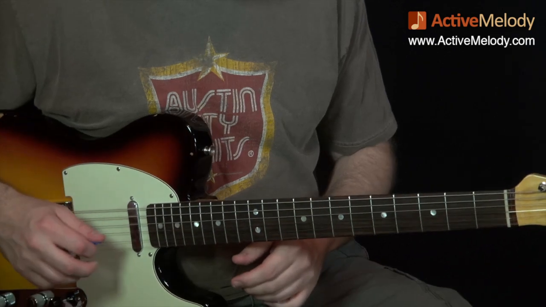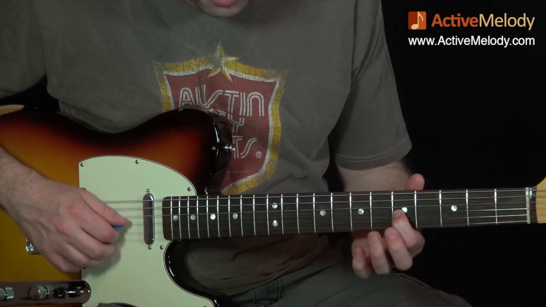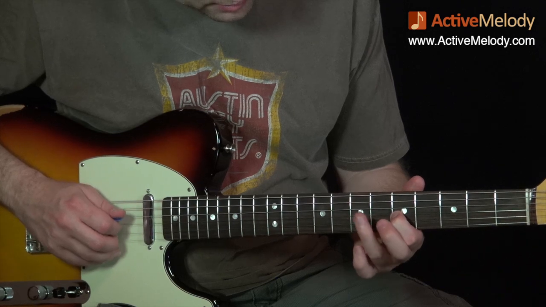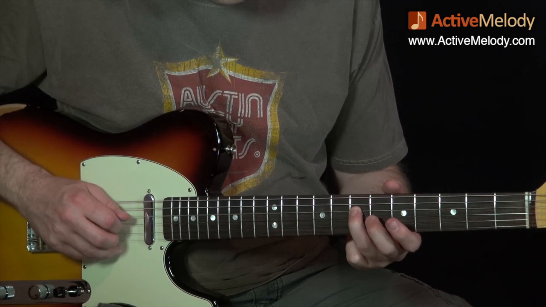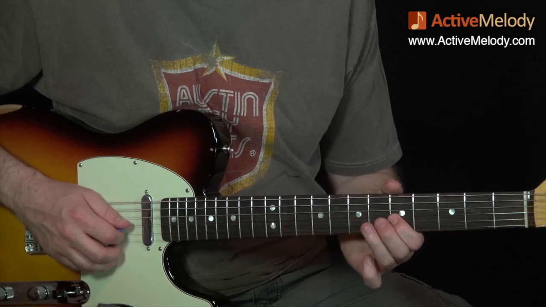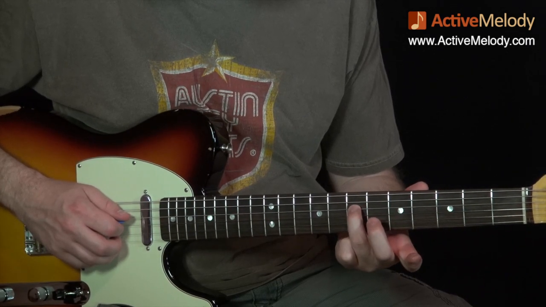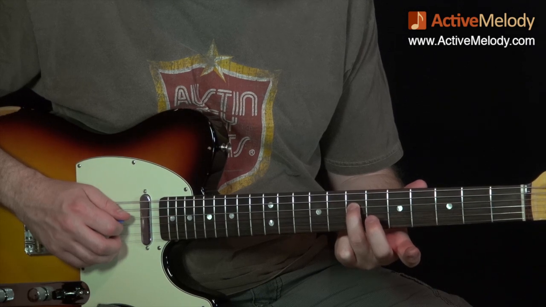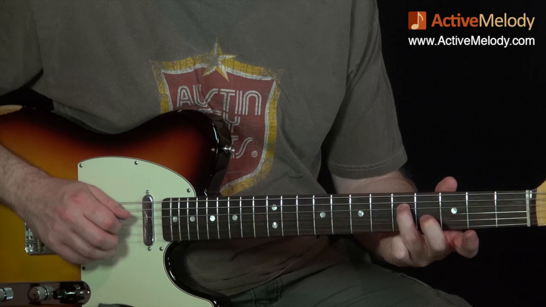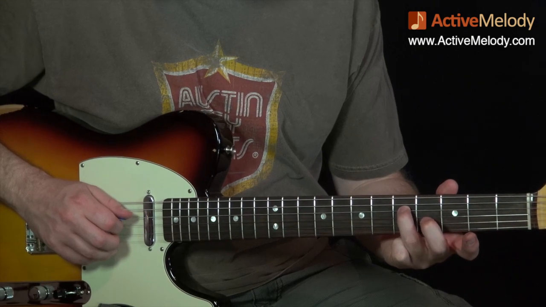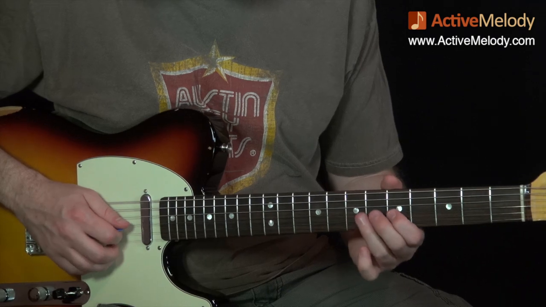For that little bluesy run, here's how I'm playing it. I'm on the 5th fret, 3rd string, and then I come down to the 7th fret, 4th string, back to the 5th fret, 3rd string. Then I go to the 7th fret, 4th string, and as soon as I play this, I slide immediately down to the 5th fret, on the 4th string. So let's back up and do that.